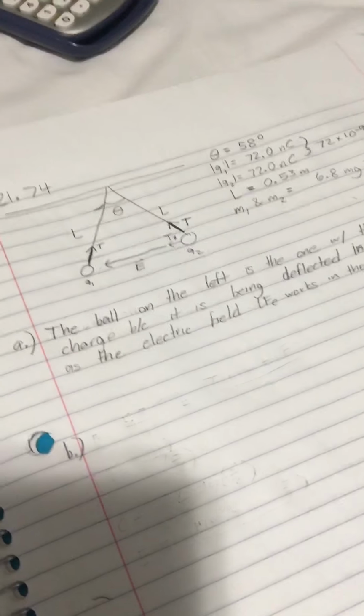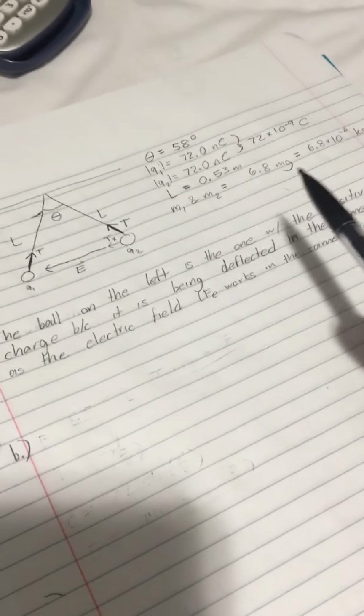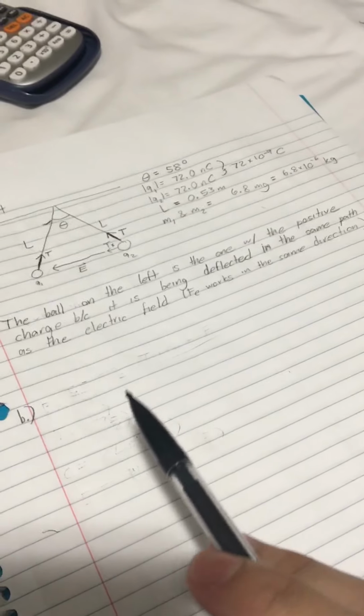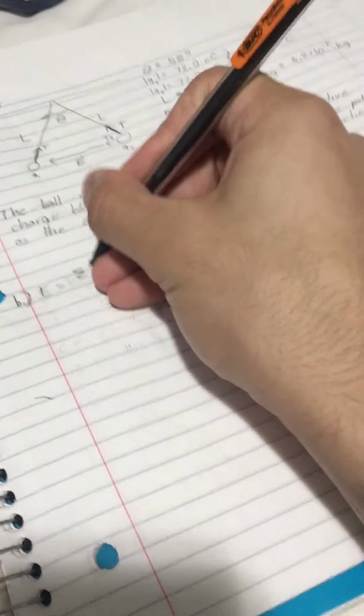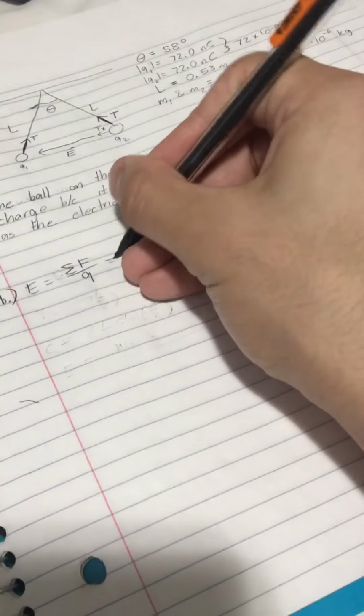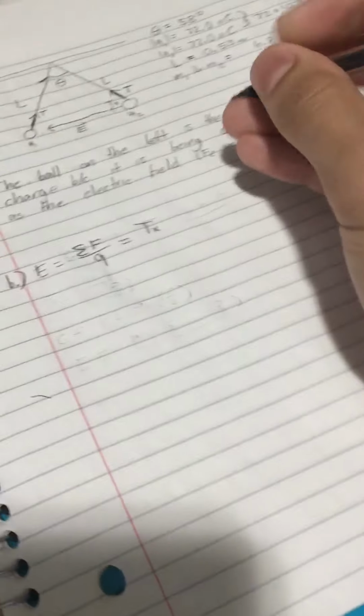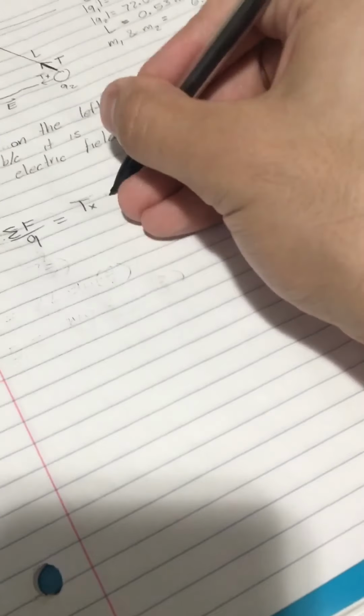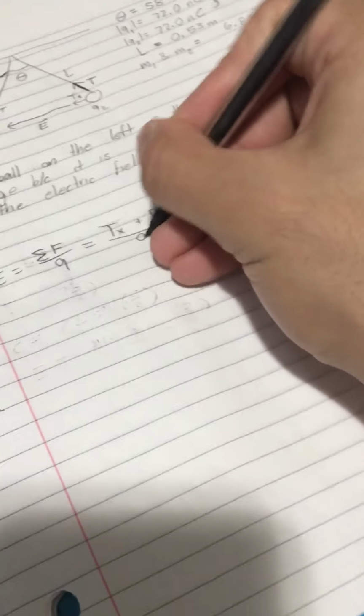So now to solve part B. As you can see, I already have my drawing copied. I also have my values here, and I also have the explanation for part A just to save time. And so for part B, you're going to set E equal to the sum of the forces over Q, and that's just going to be T sub X, the tension acting in the X direction, plus F over Q.